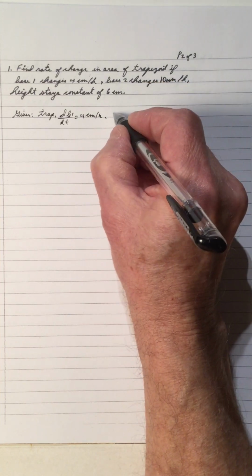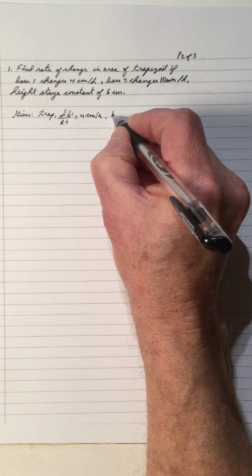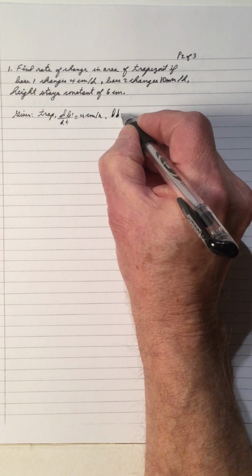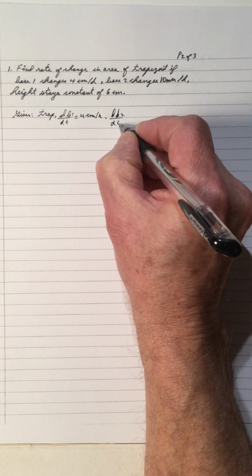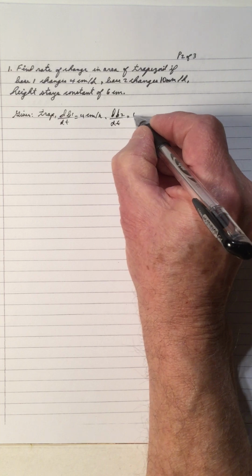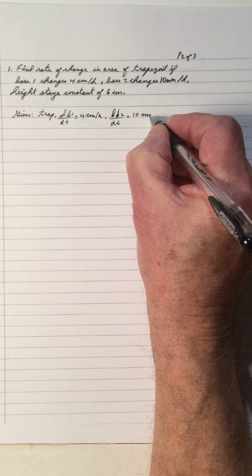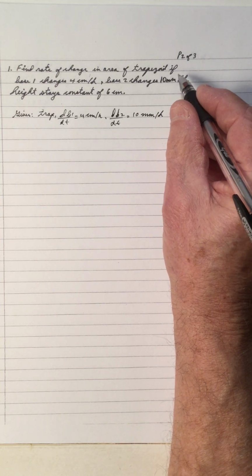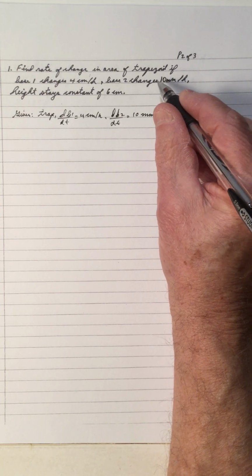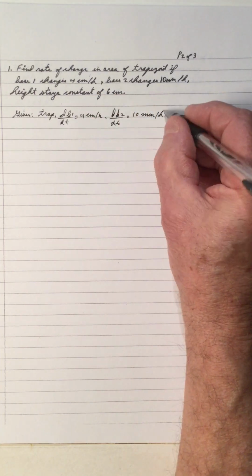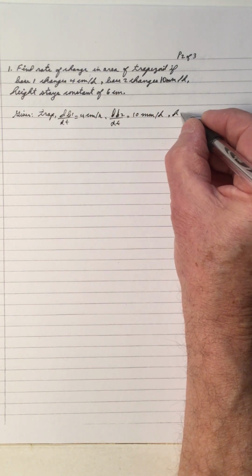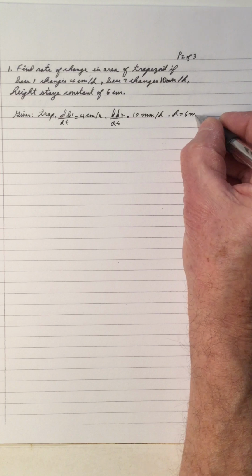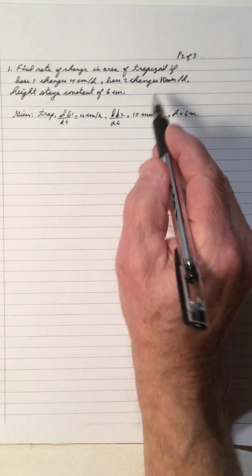And we have base 2, dB2, whose rate of change is 10 millimeters an hour, and the height is 6 centimeters, and that's all given.